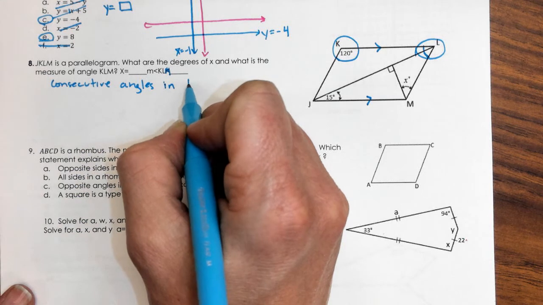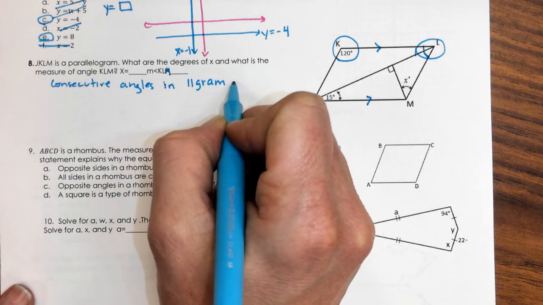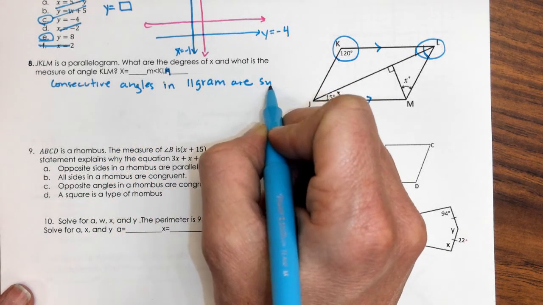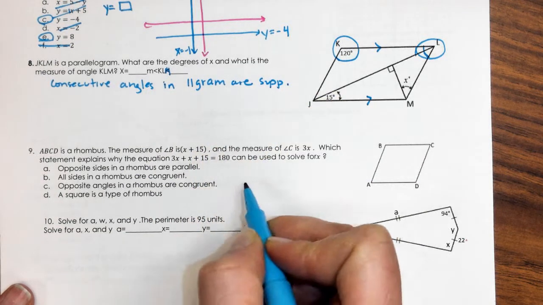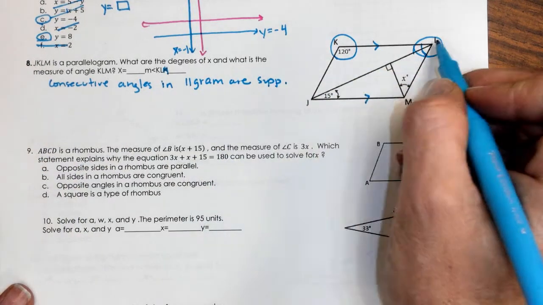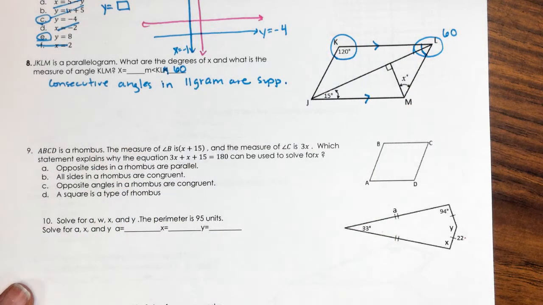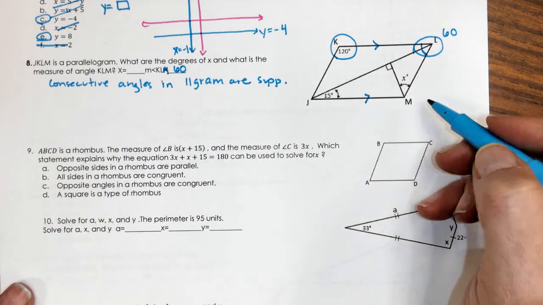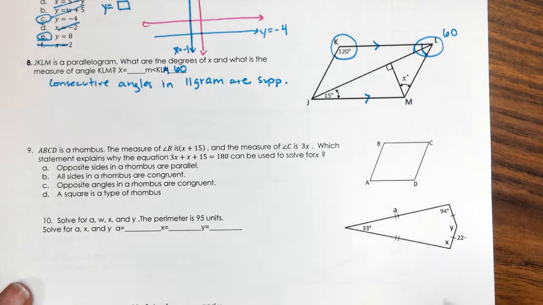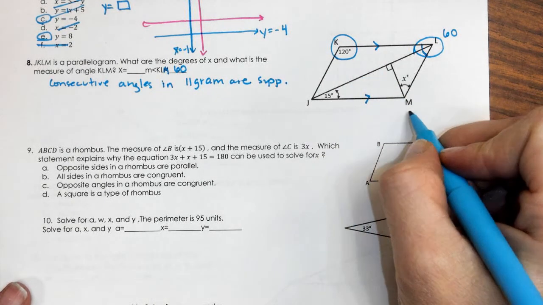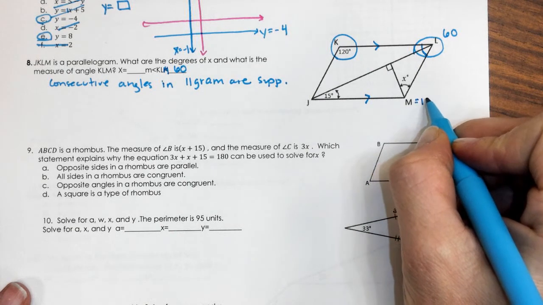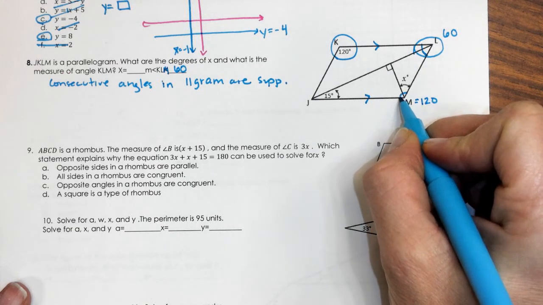We're just looking for KLM, so we know that this angle plus this angle must equal 180. So we know that consecutive angles in a parallelogram are supplementary. So this right here would be 60. So that's the answer here. So it's 60. And then we're trying to figure out what angle x is. So we know that if this is 120, this whole thing, M must equal 120. The whole measure equals 120.